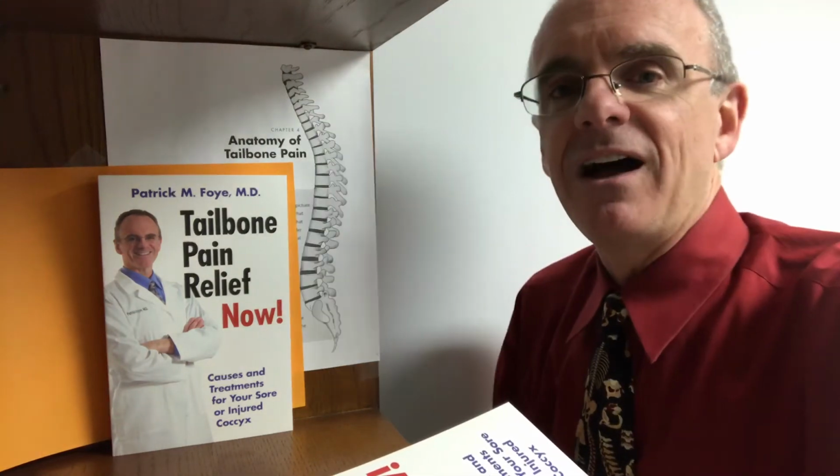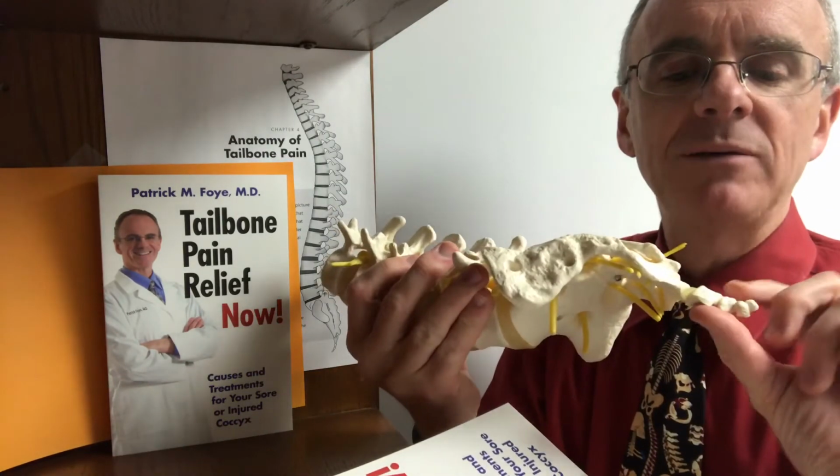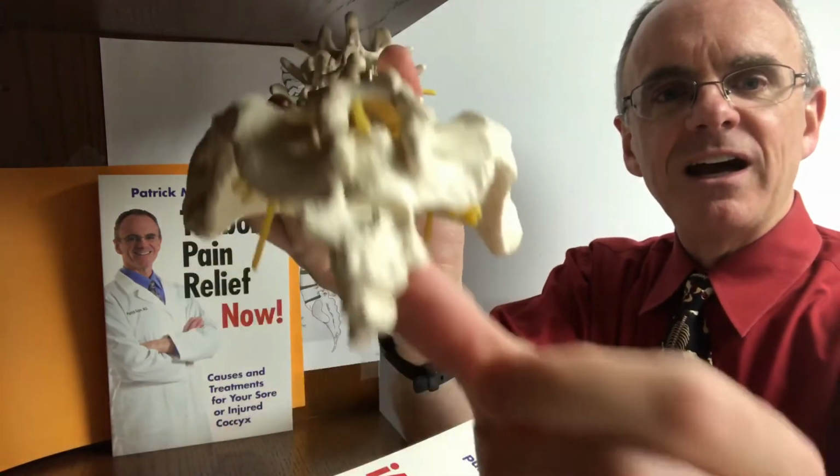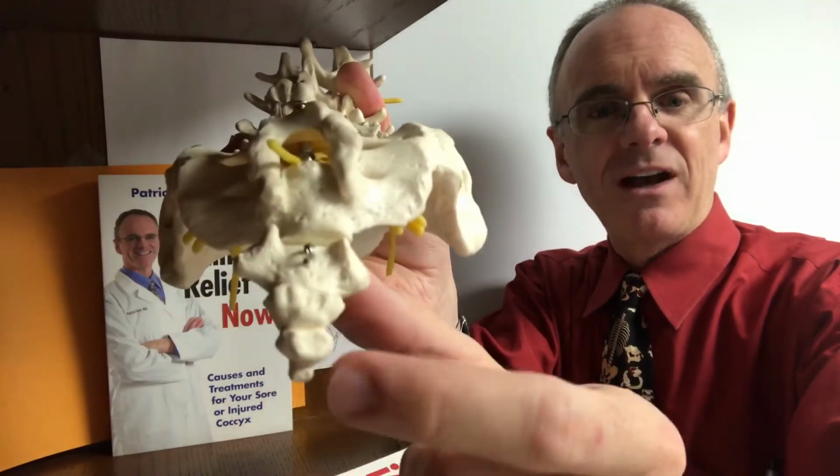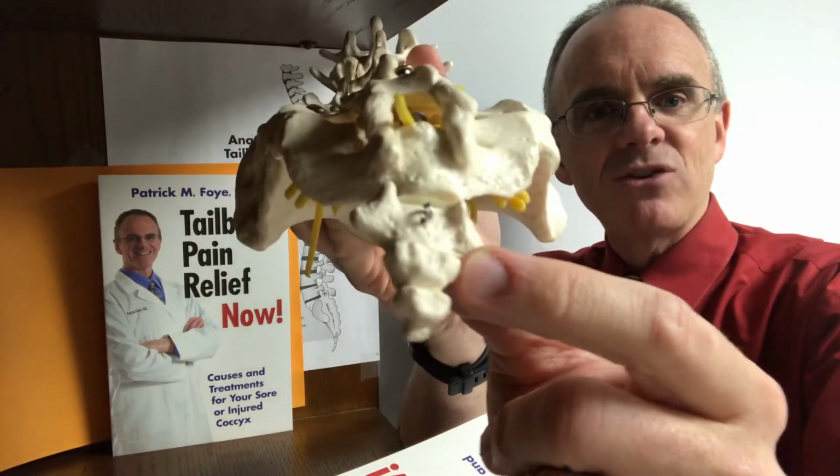One area that's important to mention is the importance of language and how we talk about things, because often it's referred to as the tailbone or the coccyx as if it is one singular bone, when really it's not. The tailbone is actually a collection of bones. It's anywhere from 3 to 5 bony segments that may or may not be fused together to different degrees in different patients.